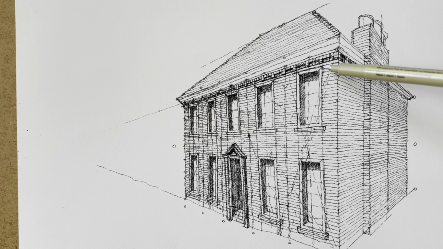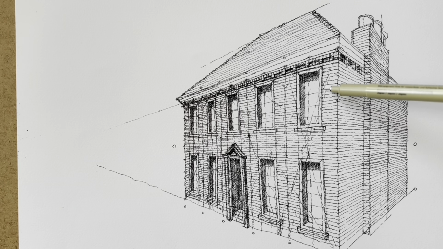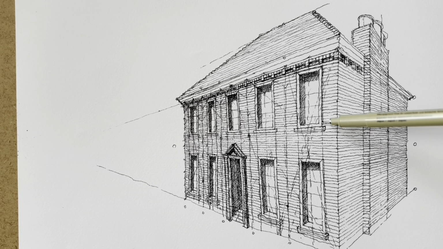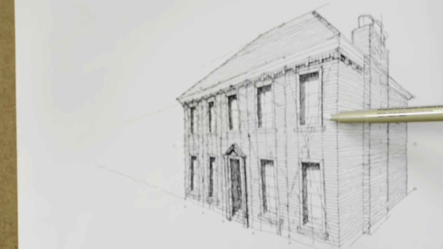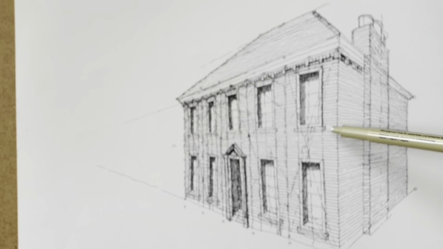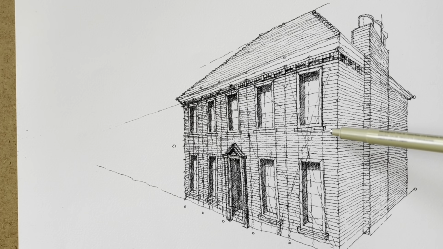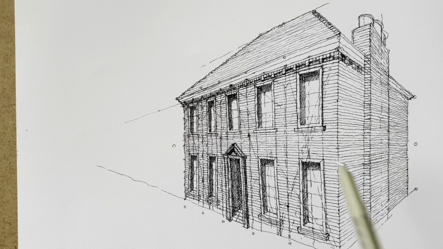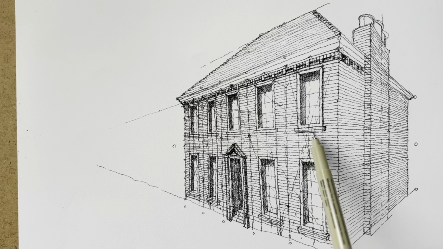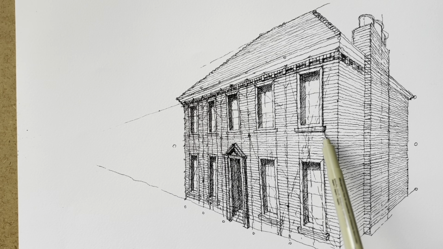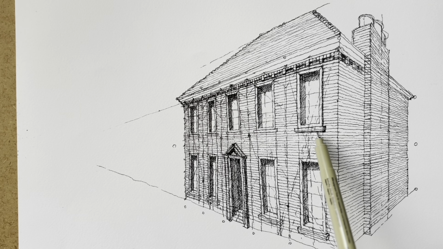Now these windows, the doors, the openings become much more visible than when there were too many lines. Now I'm adding a bit of shade on the window frame to indicate that the window is actually sticking out, not just flat against the wall. And of course the window apron.